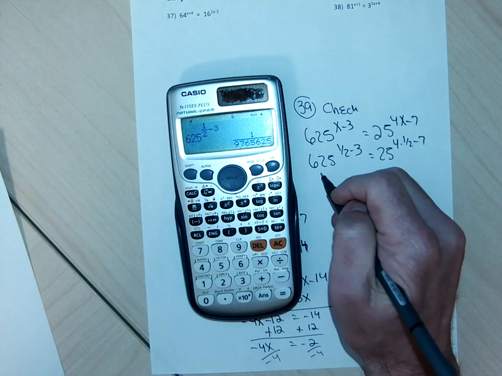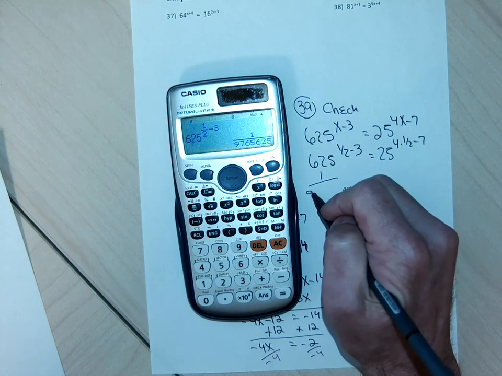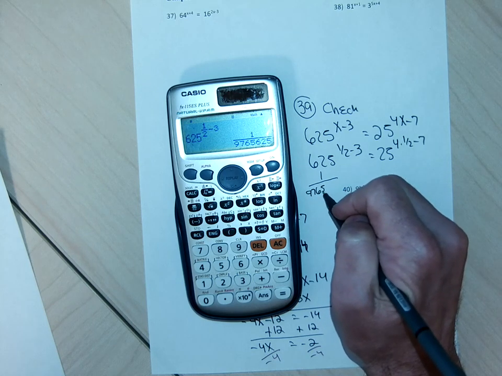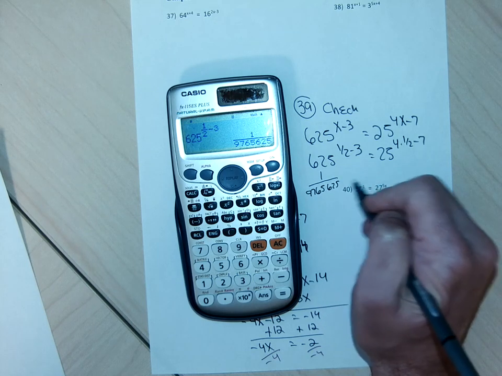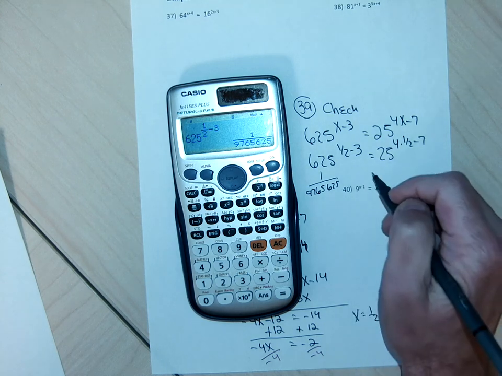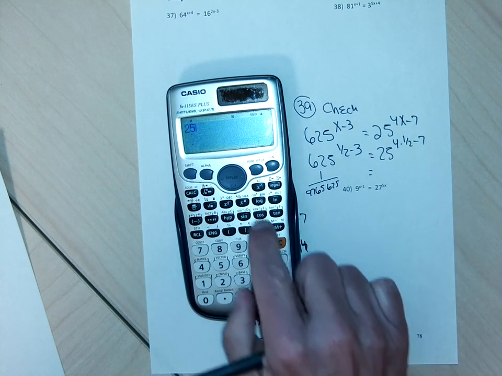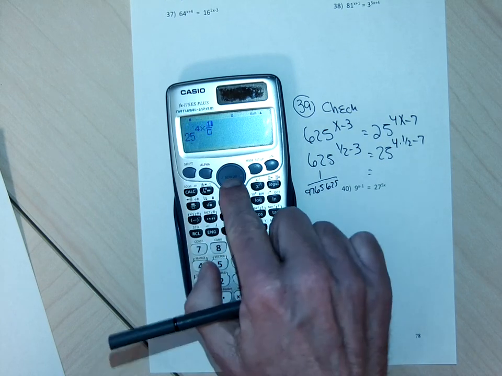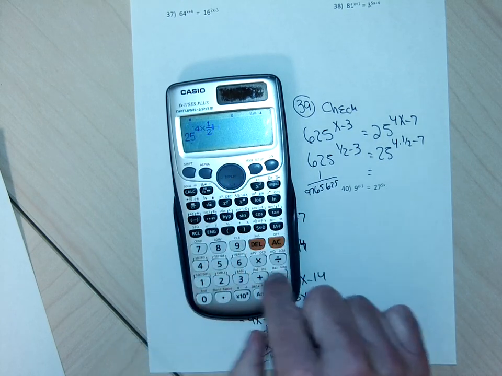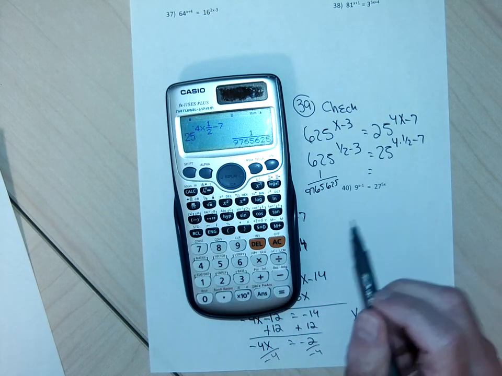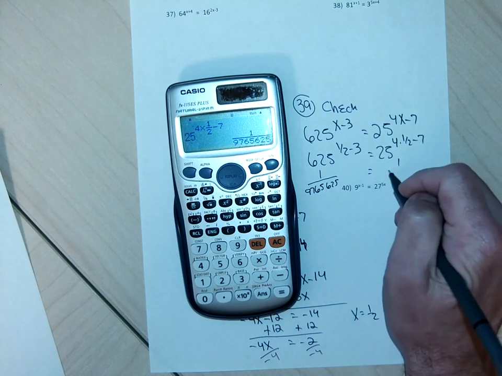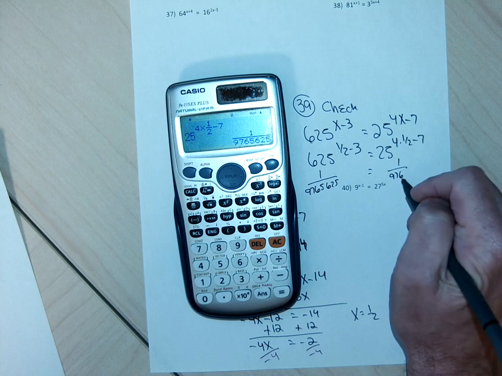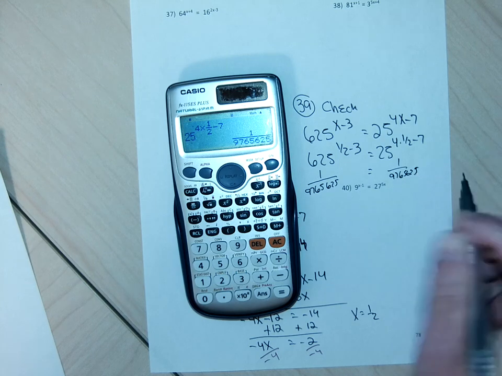So this is 1 over 9765625. Let me do the right-hand side. 25 exponent 4 times fraction 1/2 minus 7. And I get exactly that same number, 1 over 9765625. So no, my answer is right.